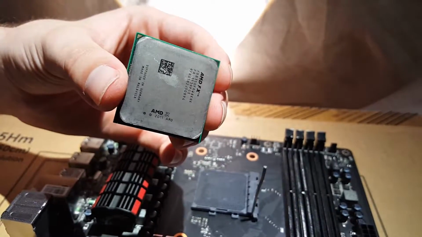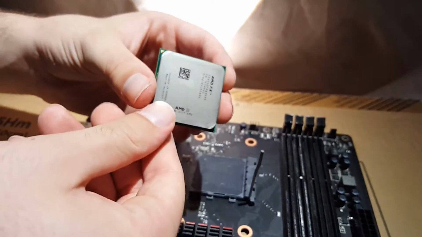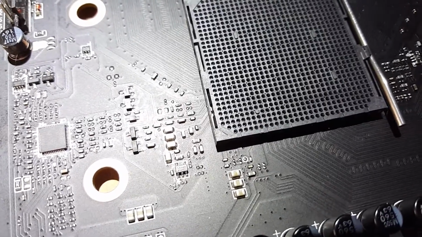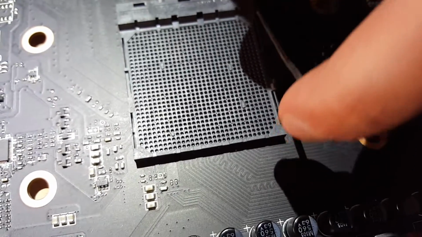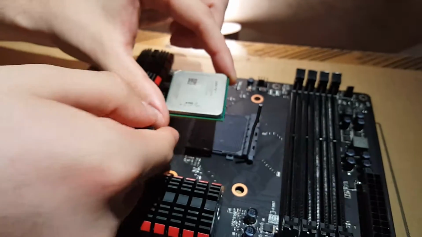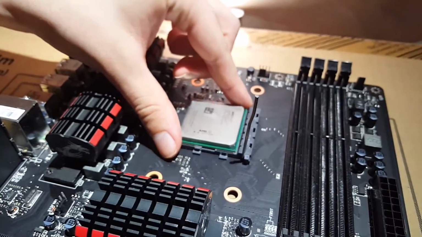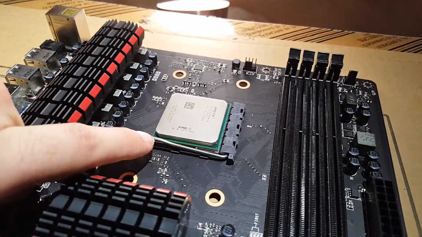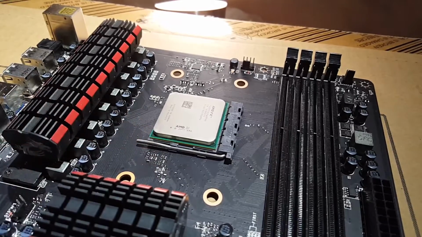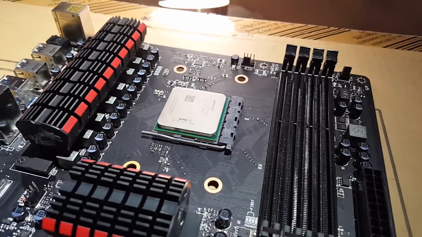To make sure there are no mistakes, find the marker on the corner of the CPU and match it with the marker on the corner of the CPU slot. Once the small lever on the side of the slot is lifted, the slot should allow the CPU to slide right into place without any force being applied. Then you simply pull down the lever, like so, to lock the CPU into place. And just like that, the CPU is ready to process.